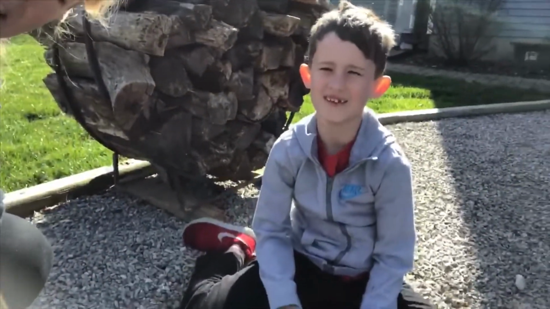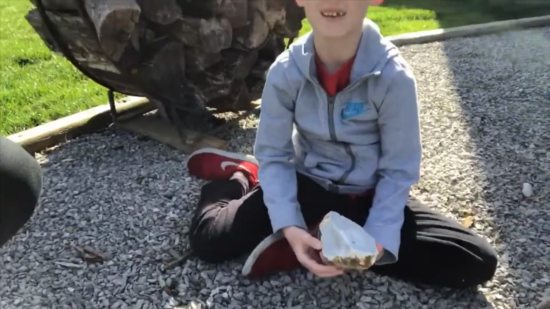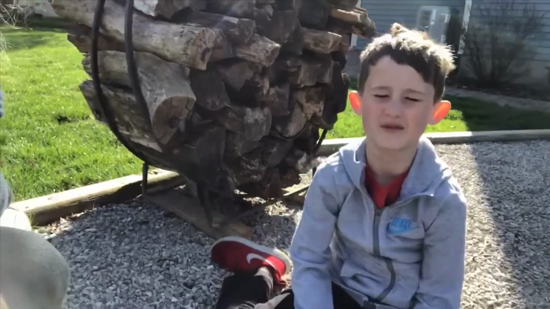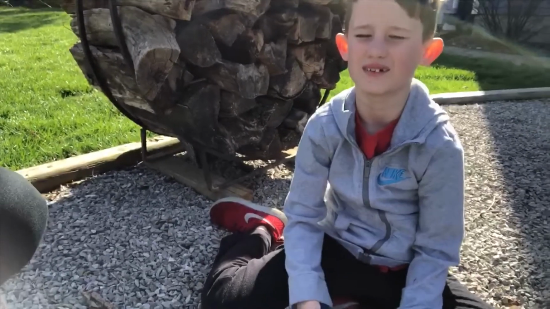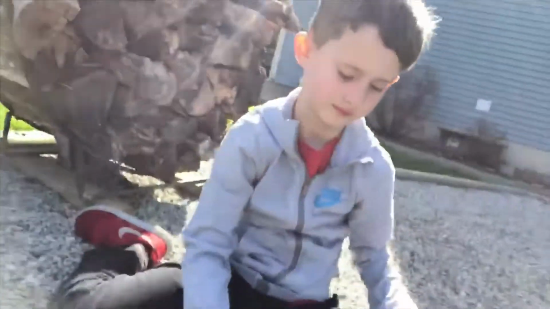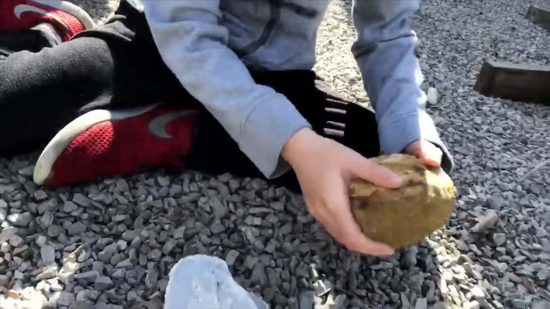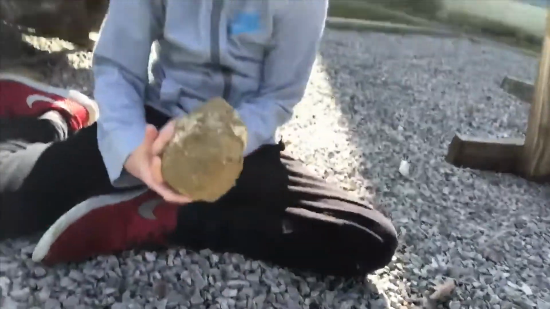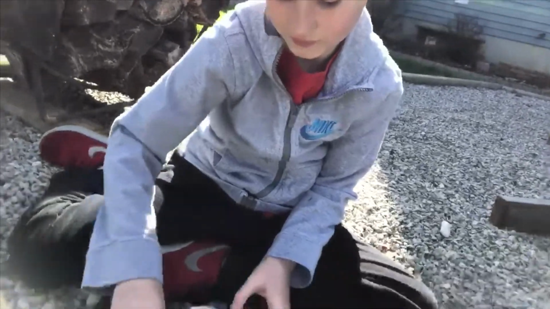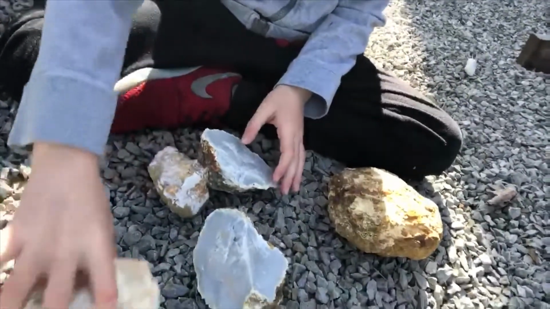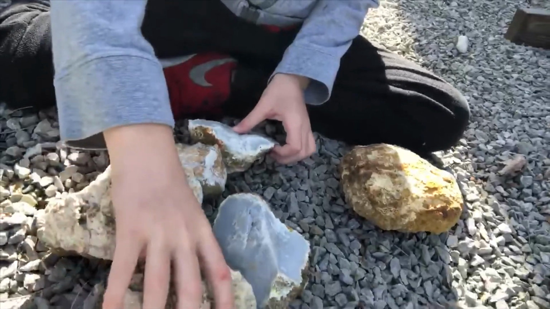This is a geode. We got it from Lake Cumberland. We cracked it open with a hammer and a chisel. Very good. All right, you want to show them some of the crystals we found inside there? This is a geode too, but we didn't crack it. And there you can see some of the minerals.